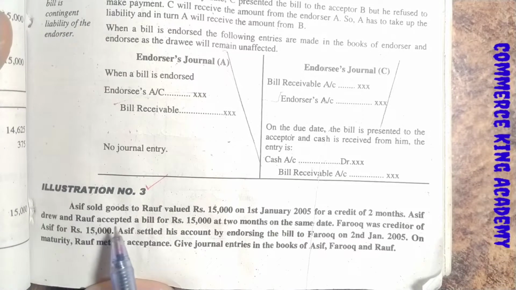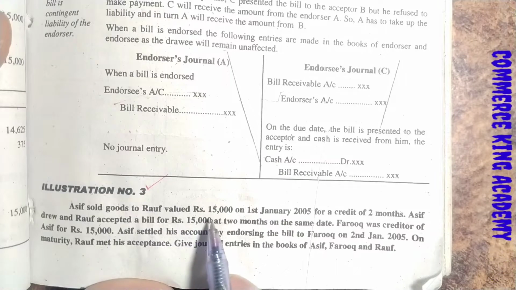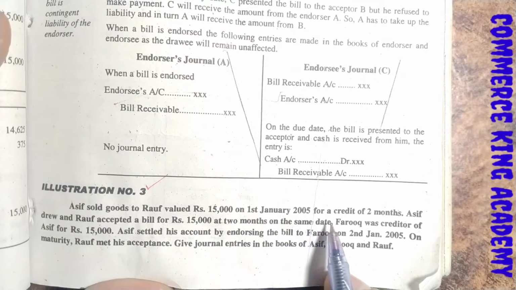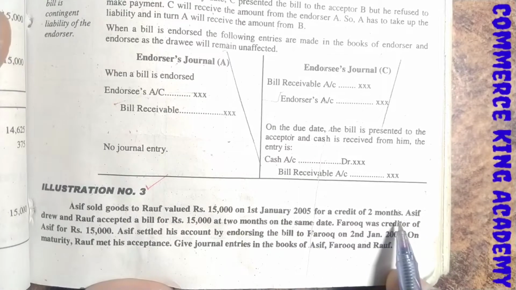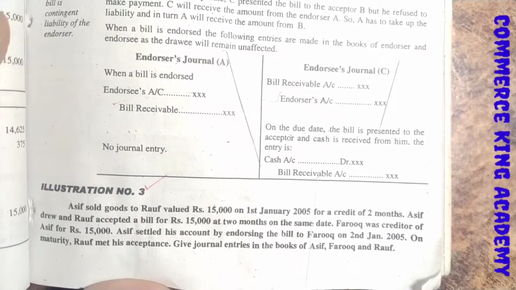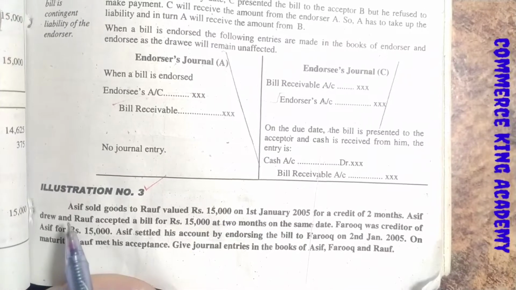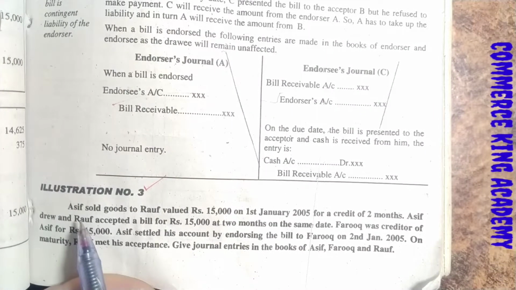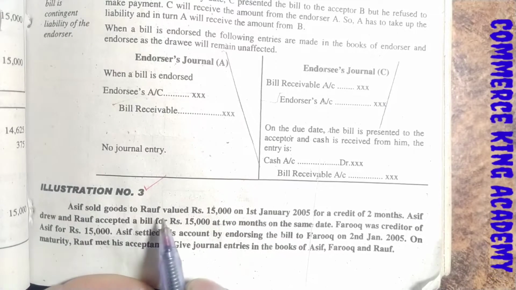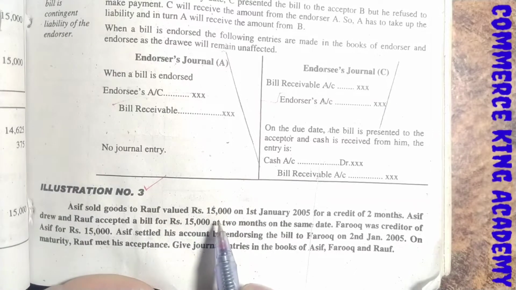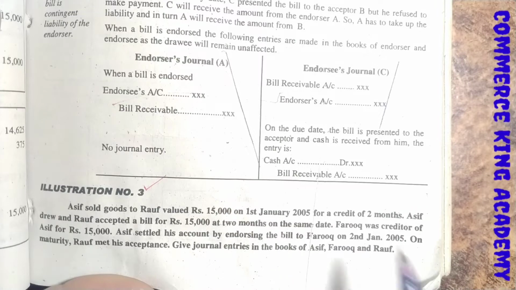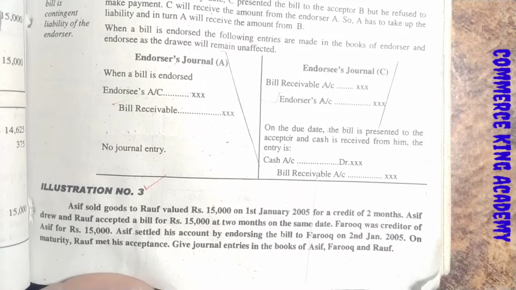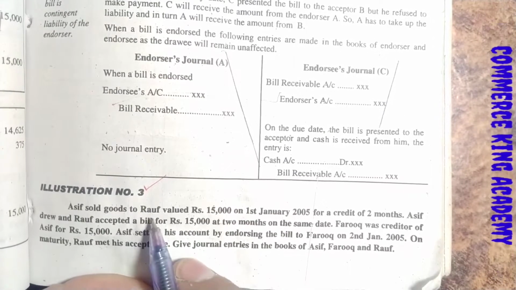Mr. Asif sold goods to Rauf valued at 15,000 on 1st January 2005 for a credit of 2 months duration or period of payment. In simple words, Mr. Asif is the manufacturer, seller who sold goods to Mr. Rauf on credit basis amounting to 15,000 rupees on 1st January. The time period of payment is 2 months. Alright. Mr. Rauf is the customer here.